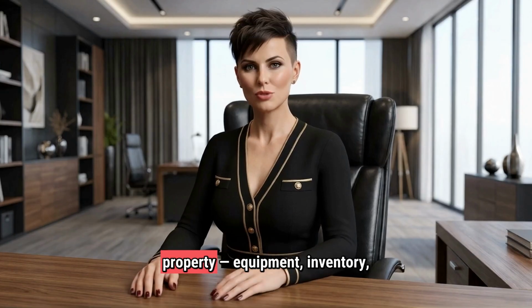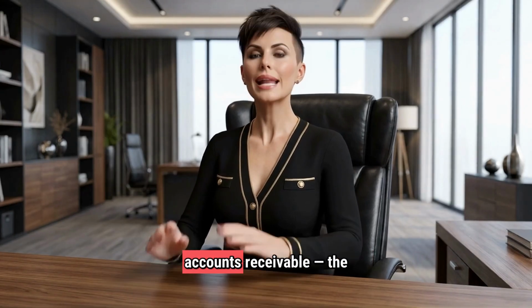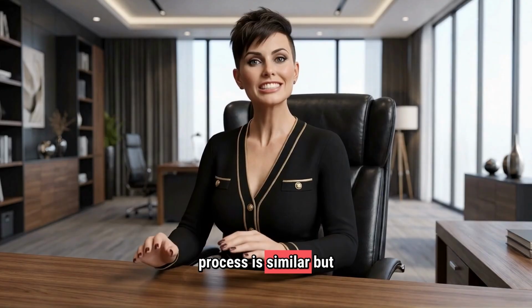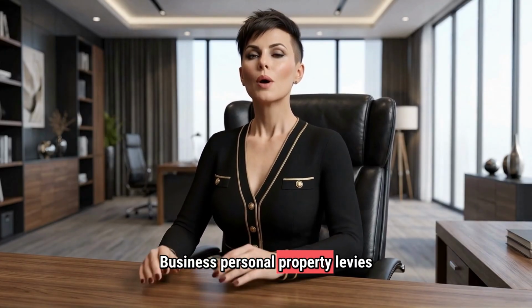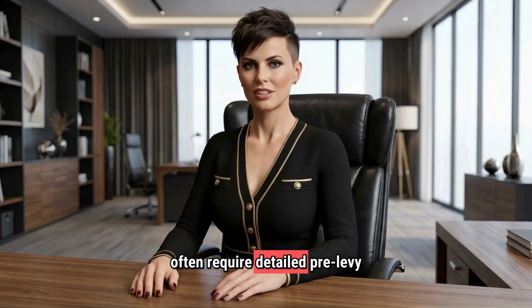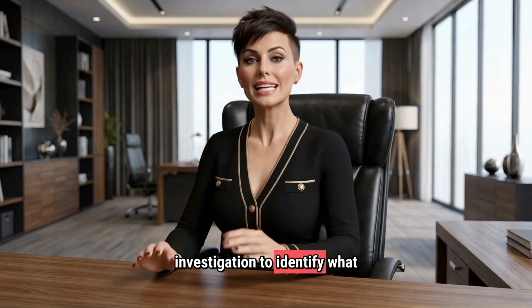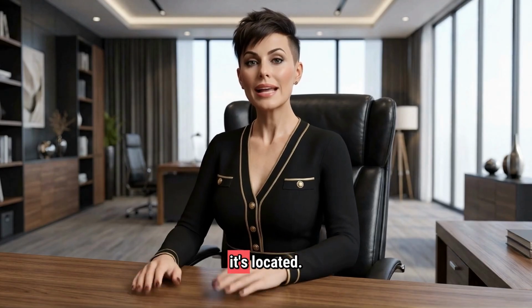To levy on business property, such as equipment, inventory, and accounts receivable, the process is similar, but the logistics are more complex. Business personal property levies often require detailed pre-levy investigation to identify what property exists and where it's located.